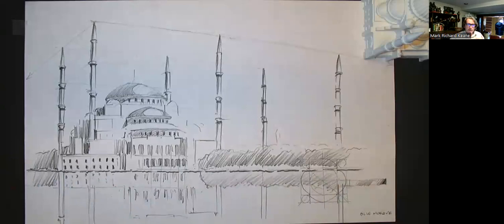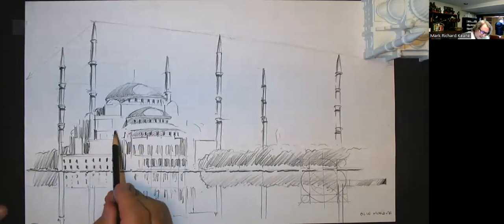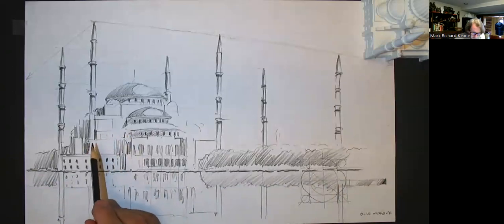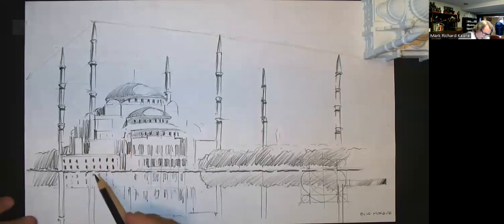Now, because you want the brilliance in the stone here, typically reflection is going to be a percentage duller, a percentage less striking. So to make the white of the light of the mosque seem more dominant here, we're going to come in and do a stroking of tone, large ones and short ones, just to give us a change of value here.